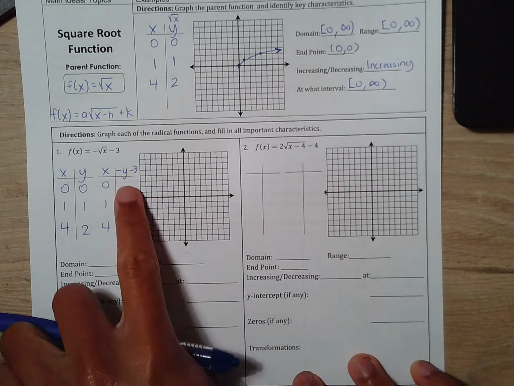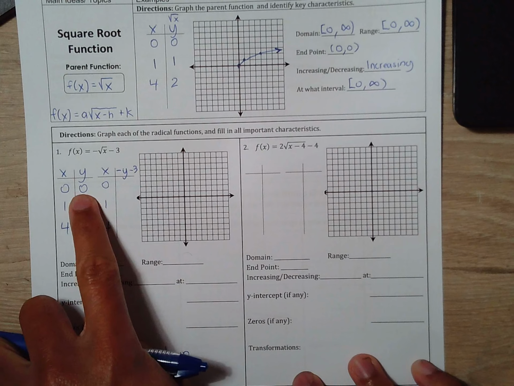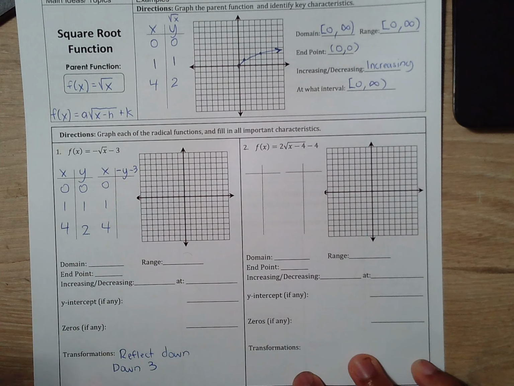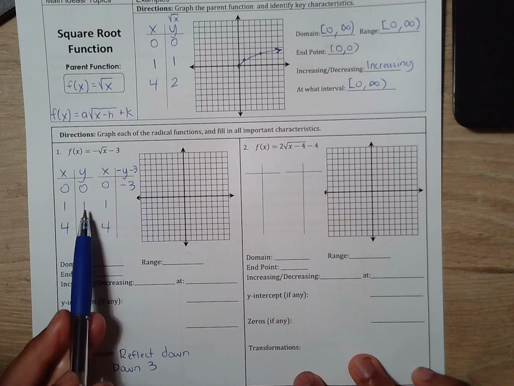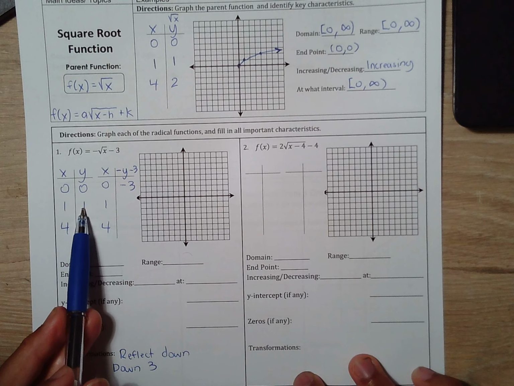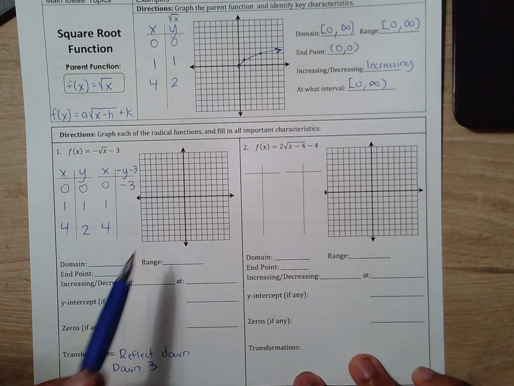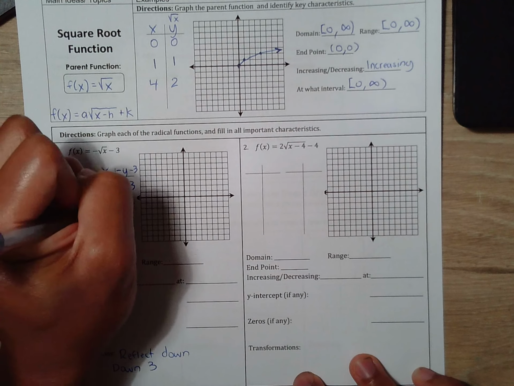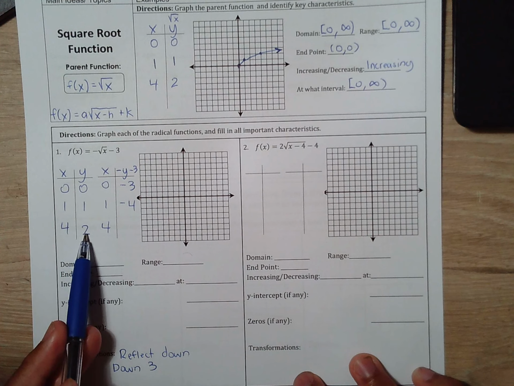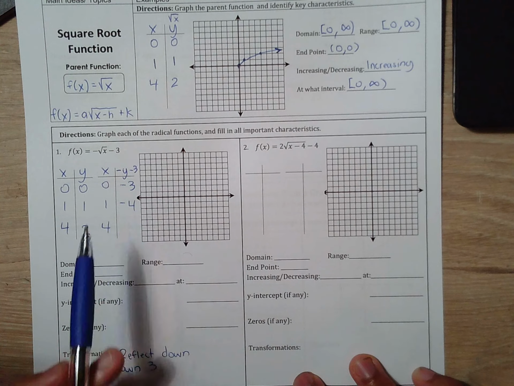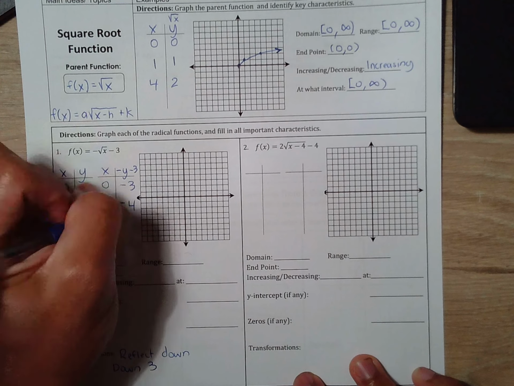And then our y's, we're going to multiply that by -1 and then subtract 3, right? So let's see, that'll just be -3. 1 multiplied by -1 is going to be -1. -1 minus 3 is just -4. And then next, we multiply this by -1, so that gives us -2. -2 minus 3, right? -2 minus 3 gives me -5.